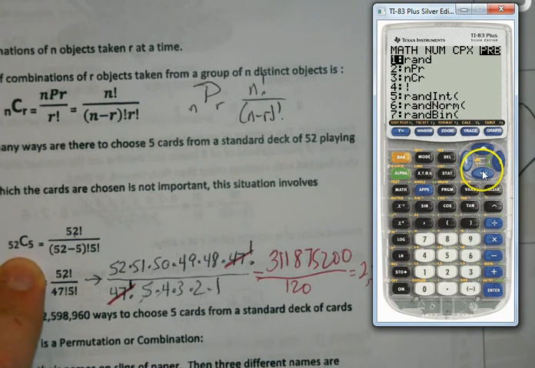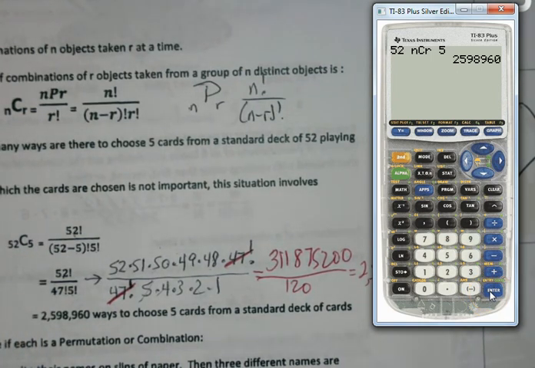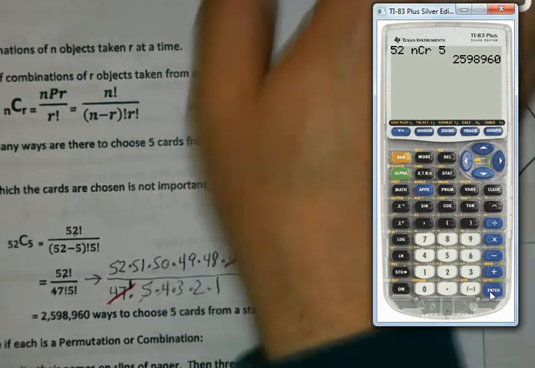Now I want a combination, so I'm going to do number 3. Type in my 5. That's really fast. So again, you've got options, but it's not going to be that big of a thing.